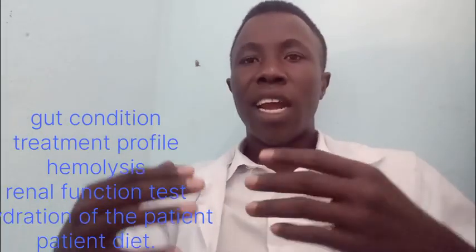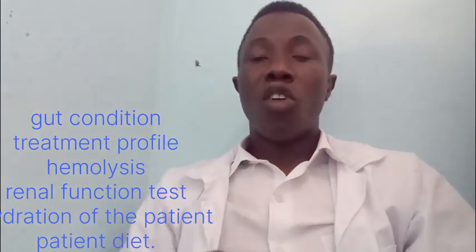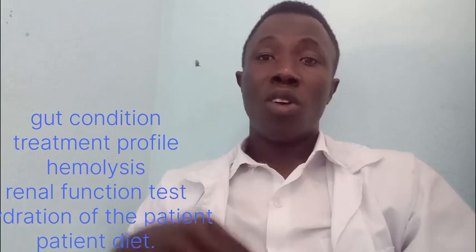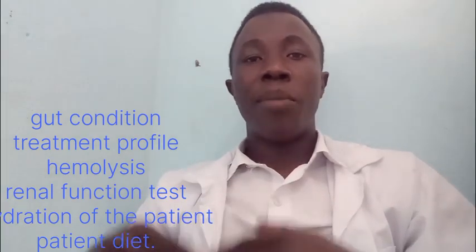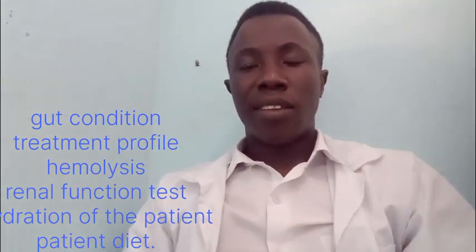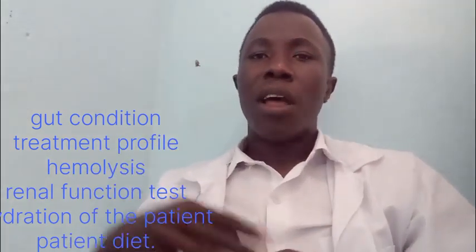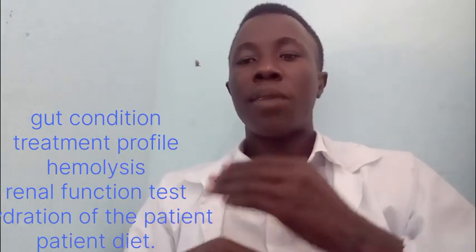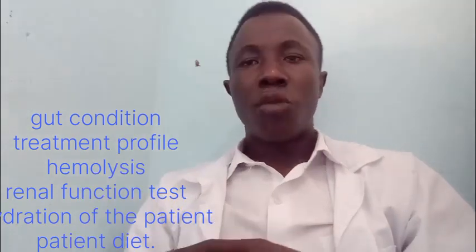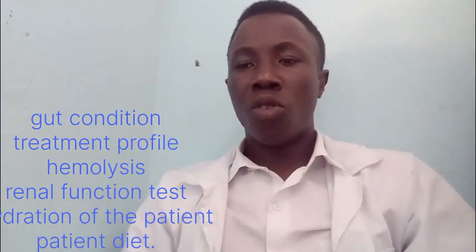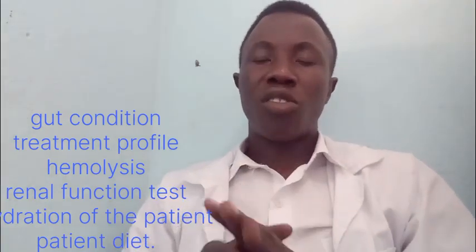Then also we interpret these results in relation to invasive procedures done on these patients. Maybe the patient is just out from gastric lavage when they have just removed some contents from their stomach, so it will always affect the ability to interpret correct results and understand them. We also interpret these results based on a patient's medication profile, because certain medicines sometimes interfere with absorption of some of these electrolytes. So those are the major considerations that you're going to consider when you're sitting down to interpret these laboratory electrolyte results. Thank you so much.